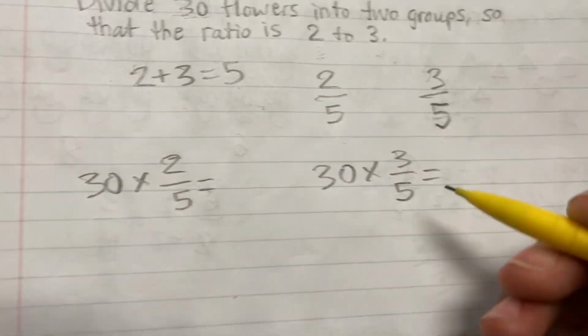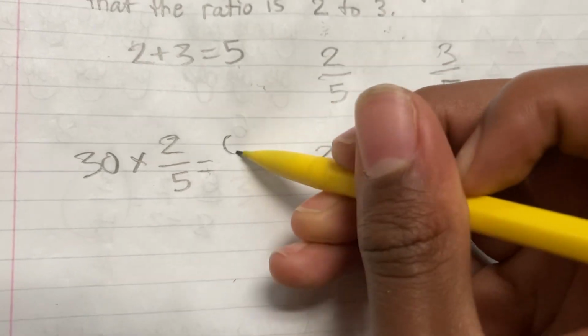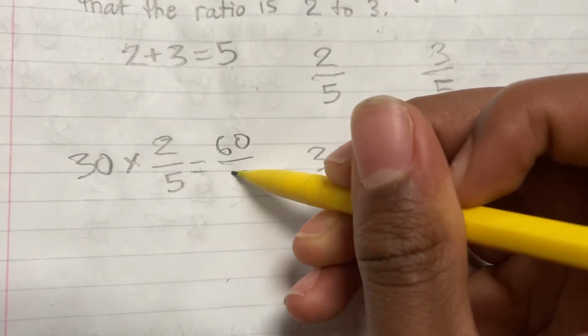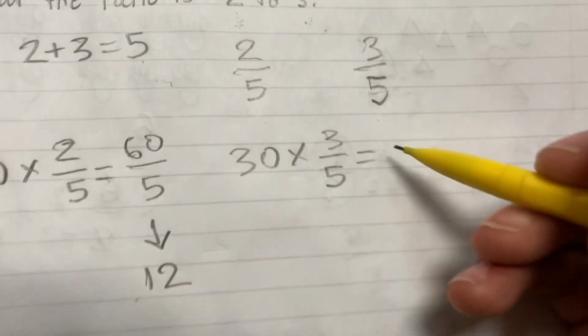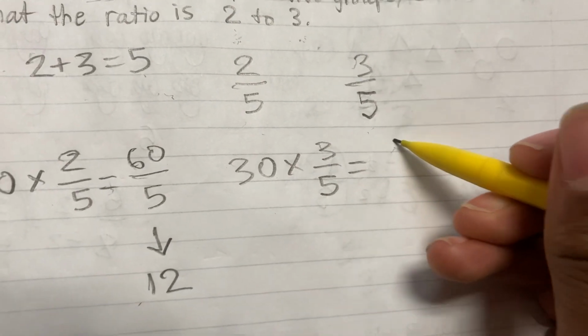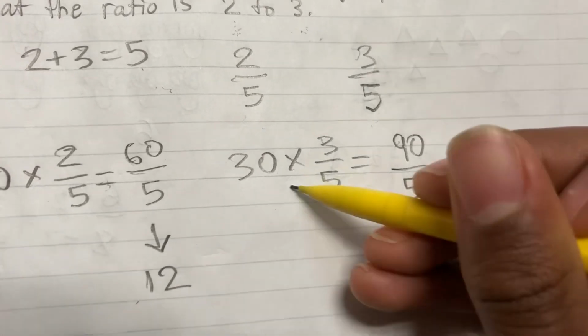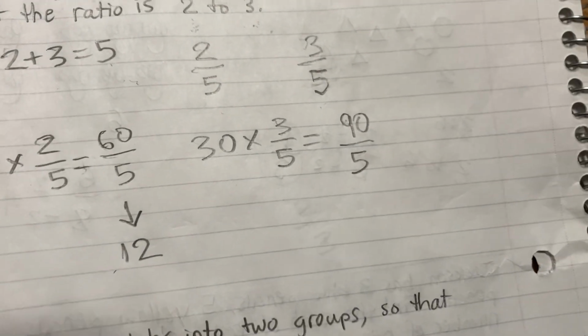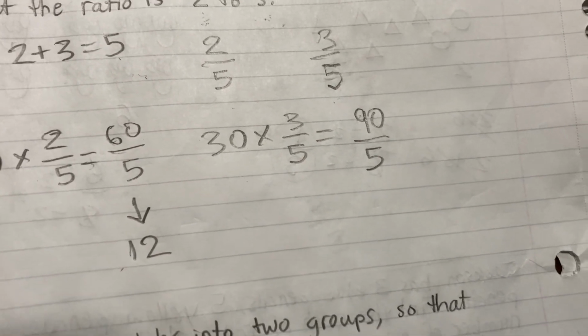If you do this, this will give you 60 over 5, which is the same as 12. If you do 30 times 3/5, that gives you 90 over 5, which is the same as 18.